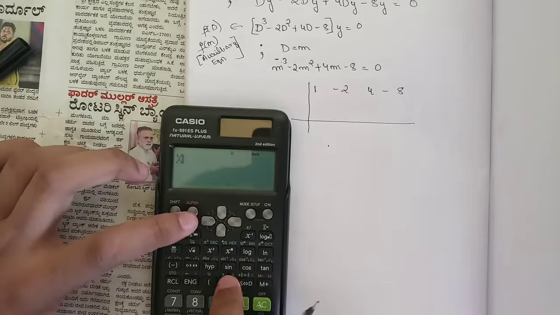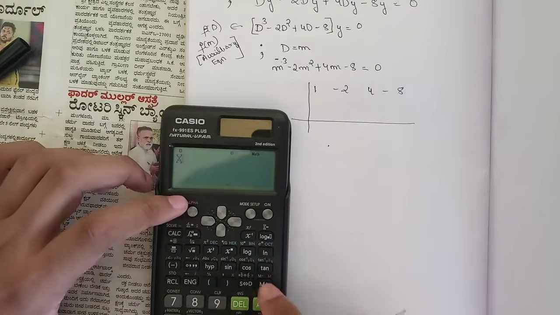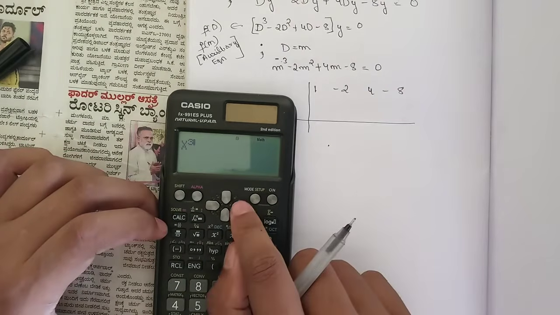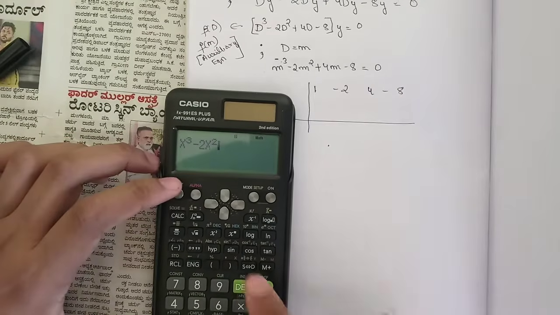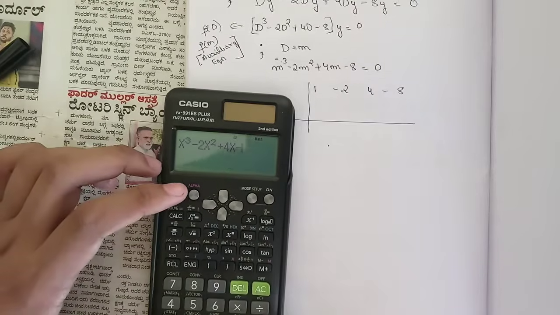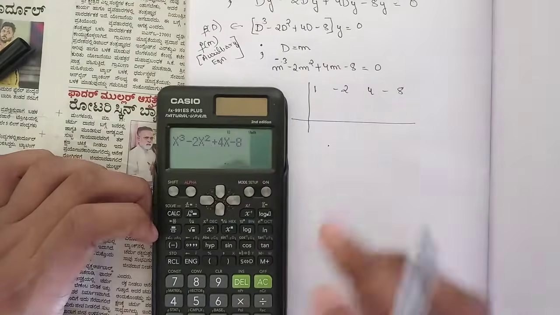See, we got x. We need to press alpha, after that we need to press the close bracket. After that write the degree, that is x cube, right, minus 2 into x square plus 4 into x minus 8. After this step we have put the equation in the calculator right now.